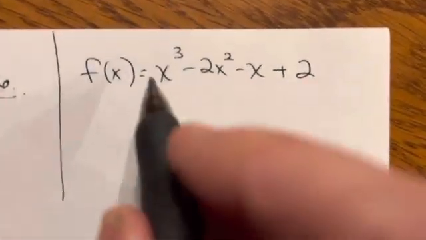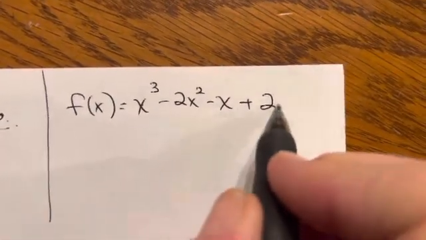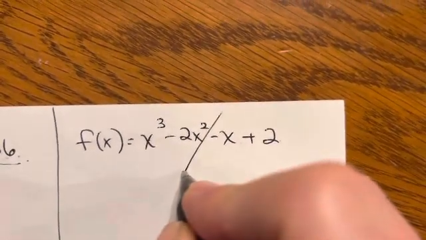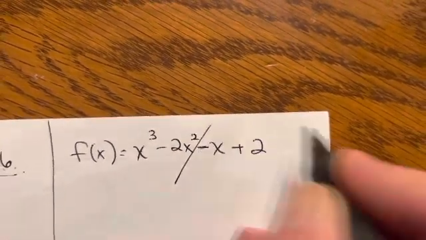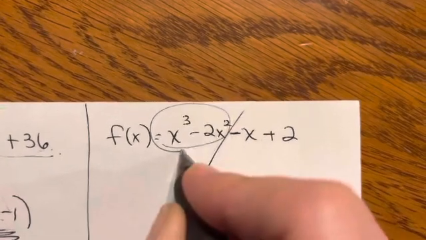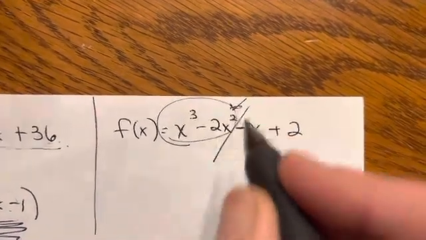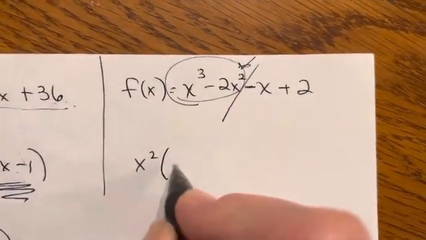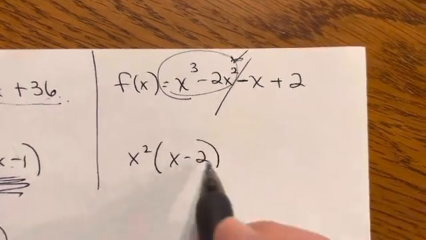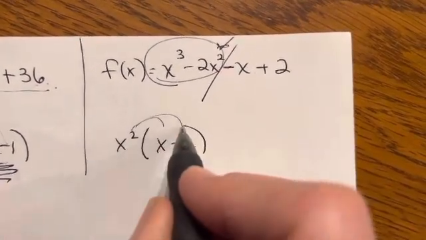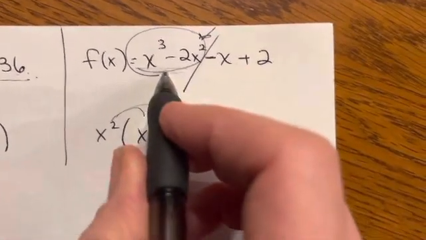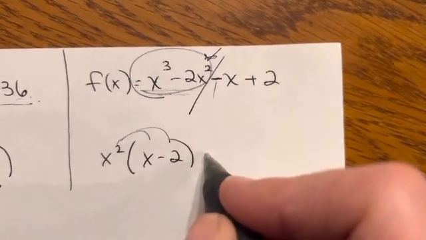Again, we're going to do this one more time. There's 1, 2, 3, 4 terms. Cut it in half. Notice I leave the little sign on the right side. What does this have in common? This one happens to have an x squared in common. If I factor that out, I'm left with x minus 2. And you can see, if you multiply that back in, I get exactly what I started with. Bring your sign straight down.